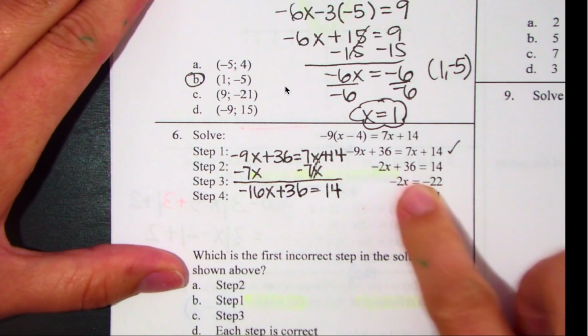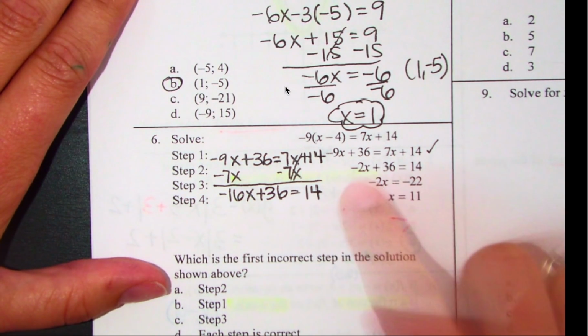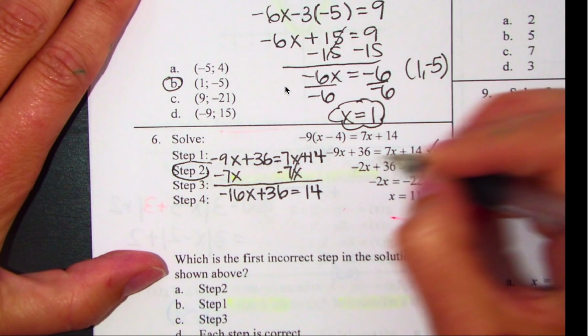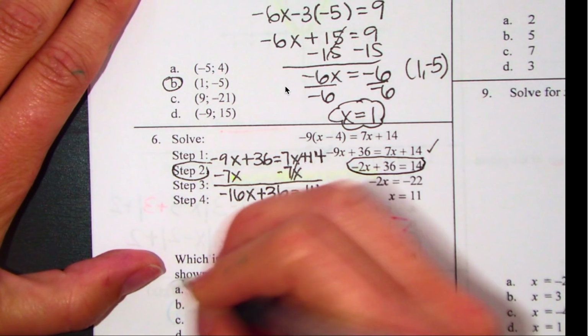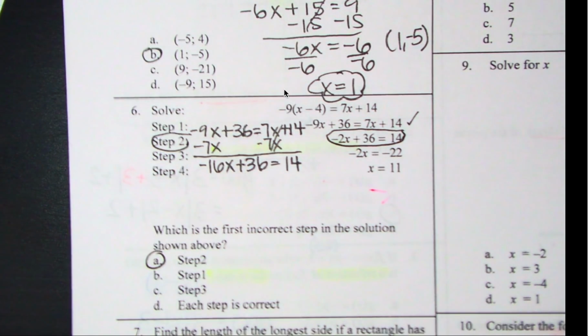And I can already see that's where they made their mistake. So right here, they should have negative 16x. So they made a mistake right here at step 2. So my answer is A for number 6.